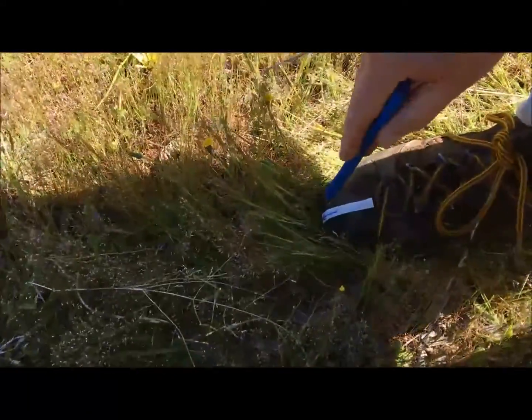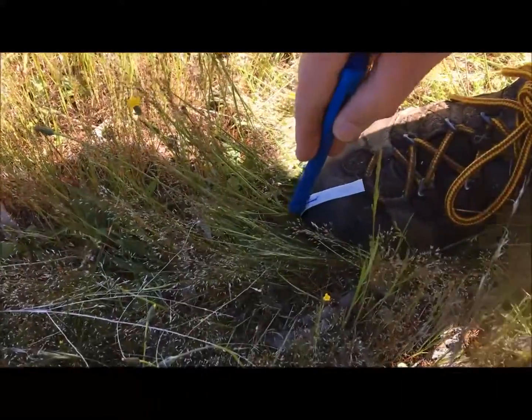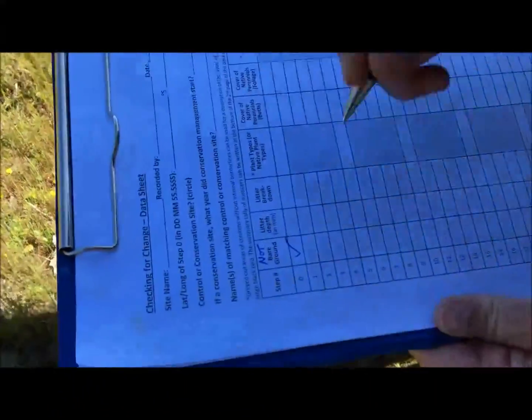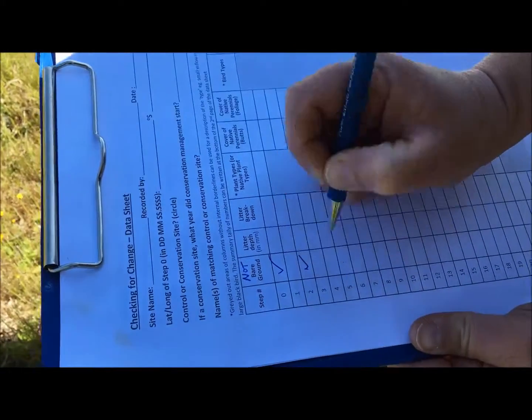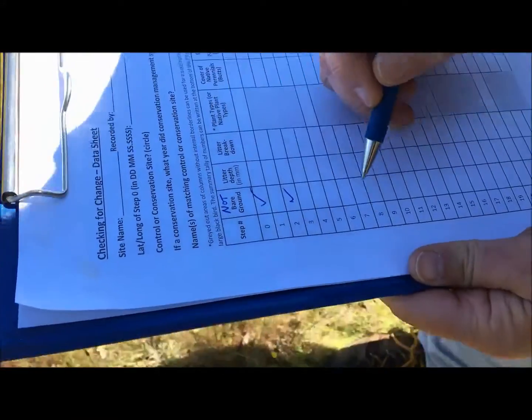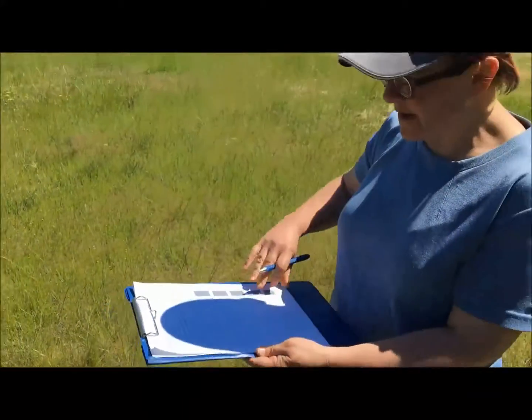Again, I look at my little arrow and what I see are some live plants. So that is not bare ground. I go to my data sheet for step 2, I put a tick because that is not bare ground. I'll do that for all steps along my survey line.